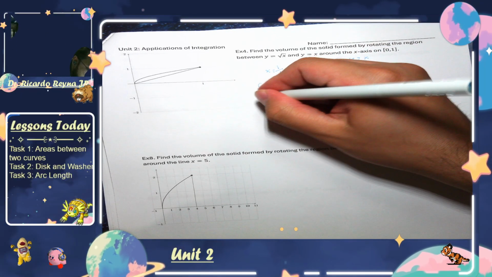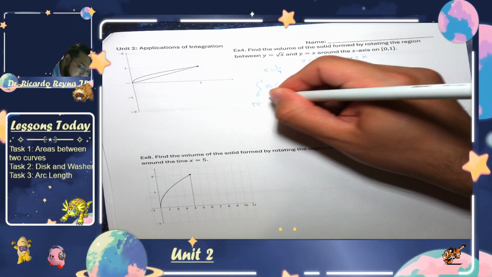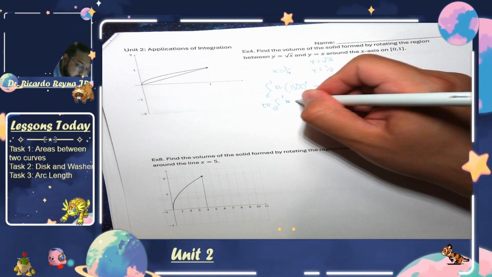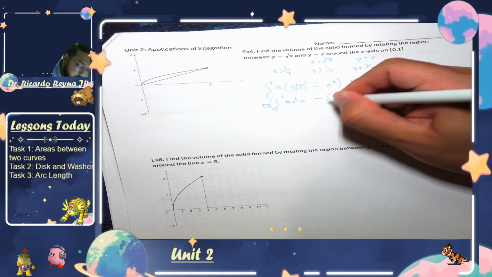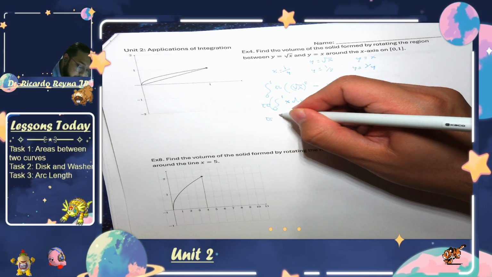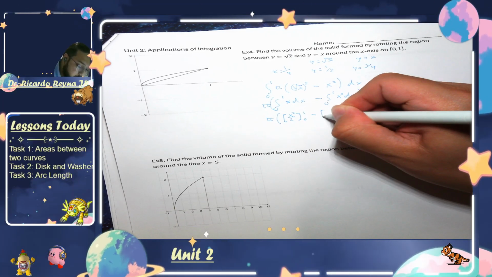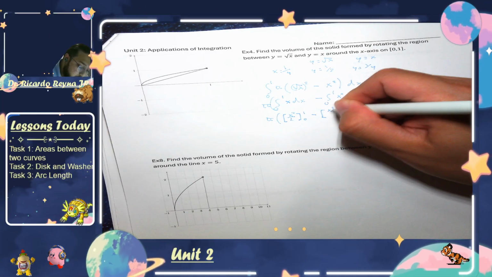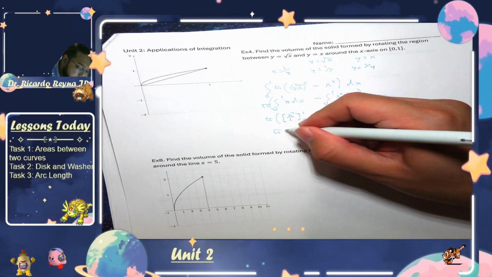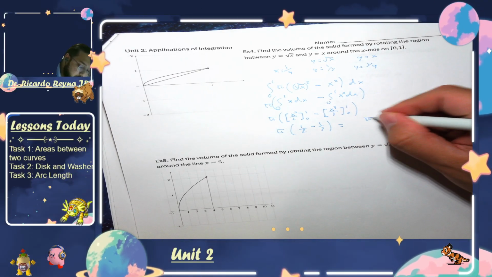And it says from 0 to 1, so that's what we're doing. We can simplify that and take out the pi. So we have x dx minus x squared dx. That's going to be x squared over 2 minus x cubed over 3, from 0 to 1. Plug in 1s, plug in 0s, and we conveniently get 1/2 minus 1/3. That's going to be pi over 6.